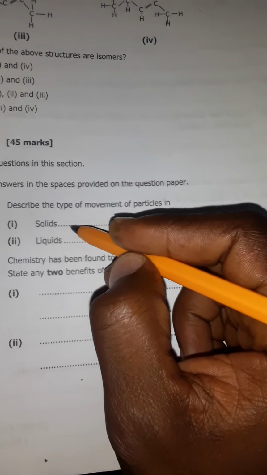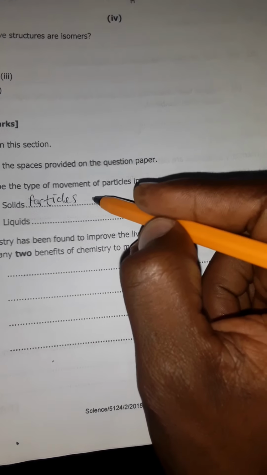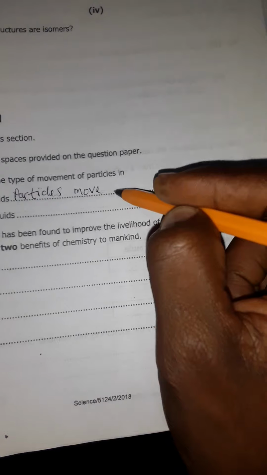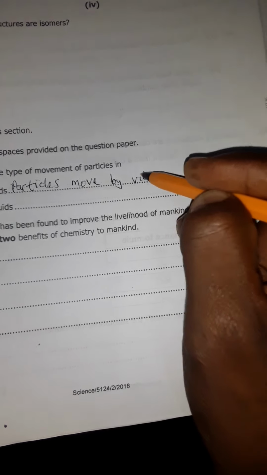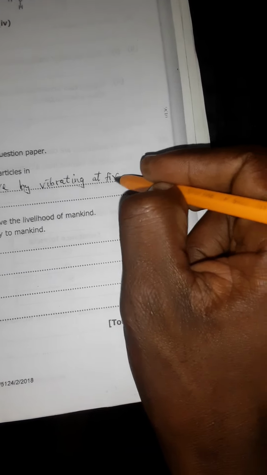So in solids, particles move by vibrating at fixed positions.